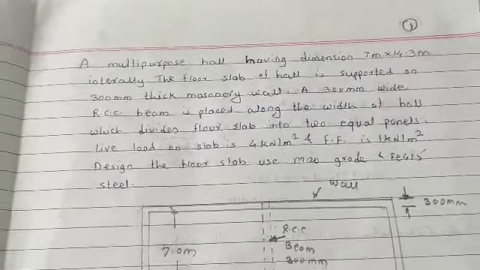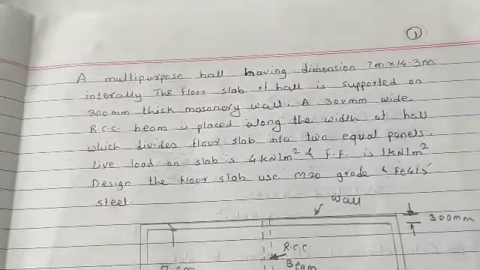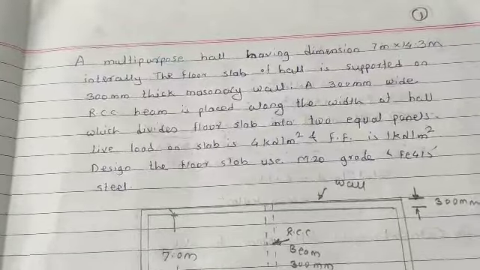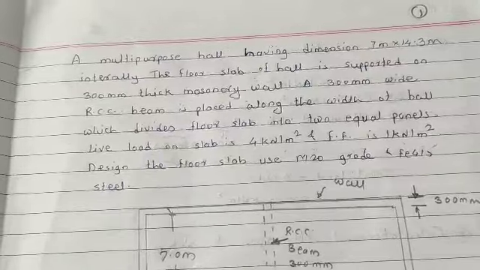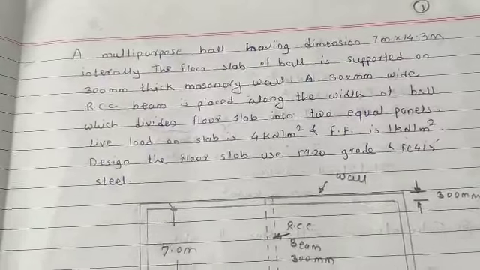Now we have to arrange the beam, 300 mm wide, which is placed exactly midway, so that it divides the hall into two panels. One panel having size equal to 7 meter, another panel having size equal to 7 meter.